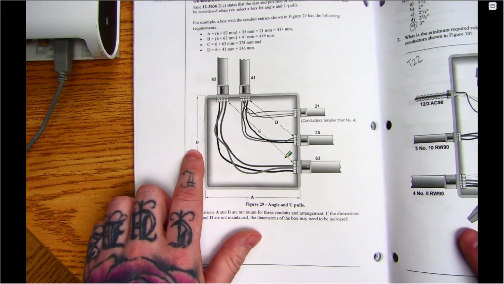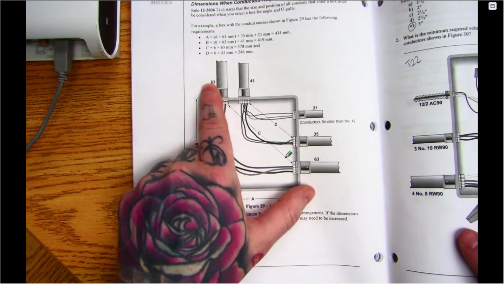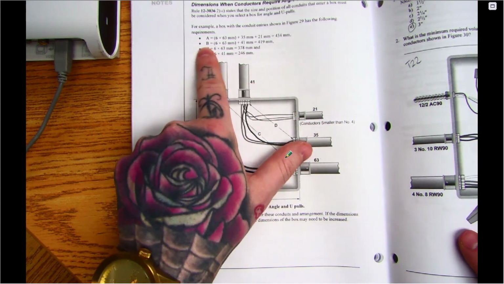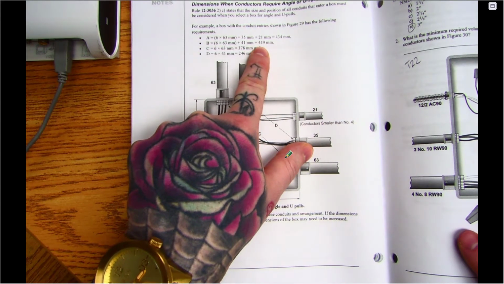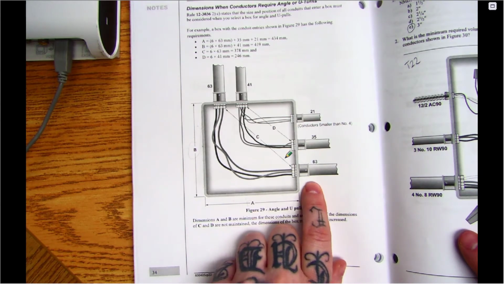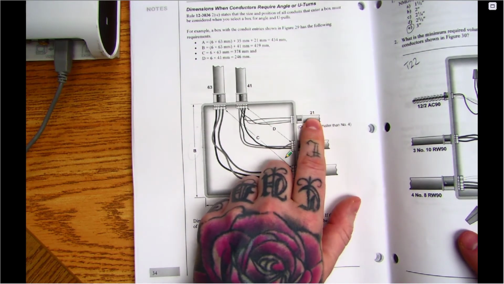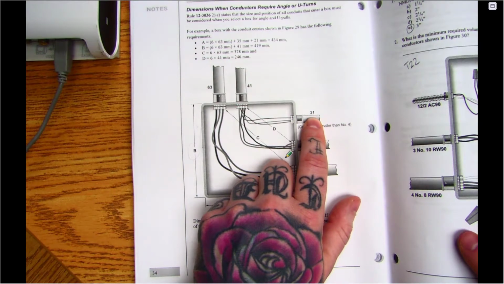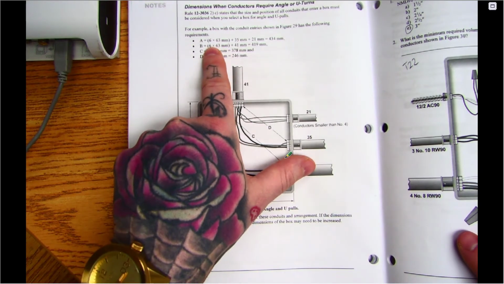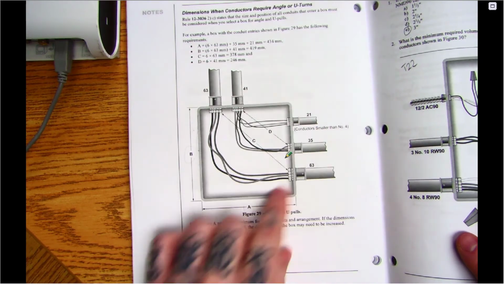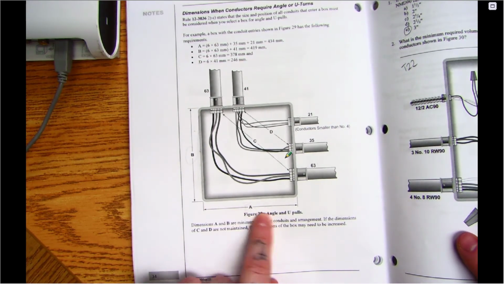So to find B, we're going to go 6 times the largest, so 6 times 63 plus 41. That's how we get this number right here, this 419. On this side, again, 6 times the largest plus the other sizes on the same side. So in this one, 6 times 63 again, but plus 35 plus 21, and that's how we get side A.